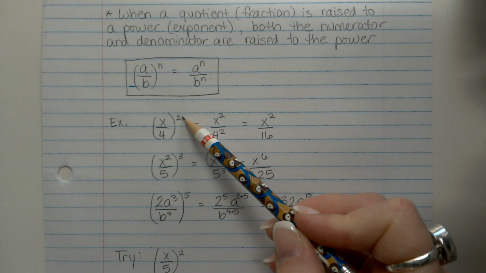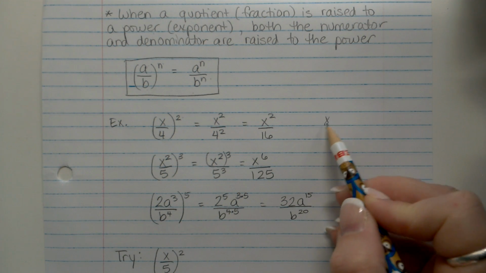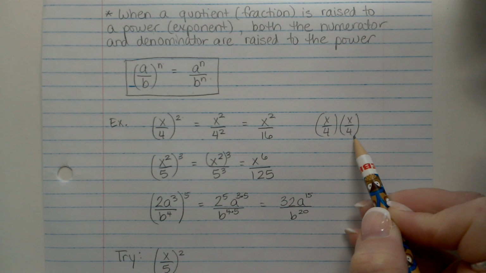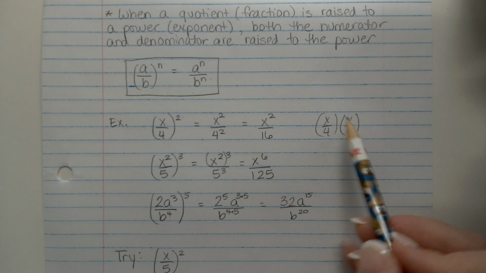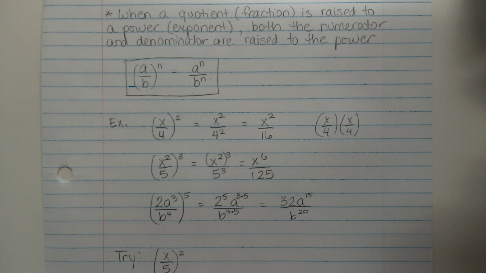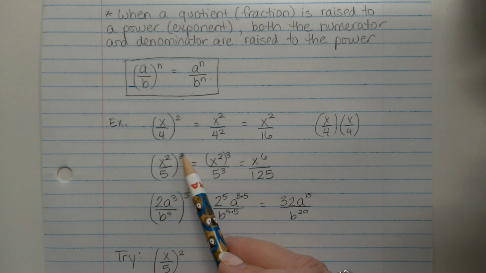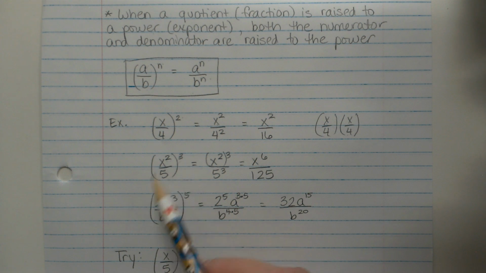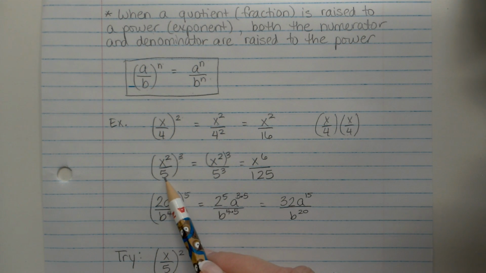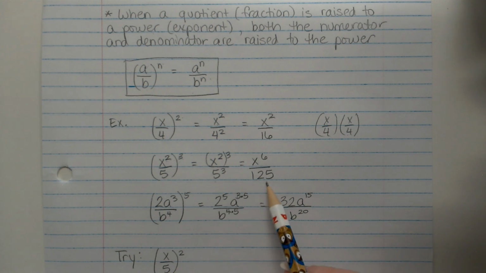So x over 4 is both squared, which is the same thing as saying x over 4 times x over 4, right? Anything that is squared is that thing times itself. So you end up getting x squared and 4 squared. And so when you simplify it, you get x squared over 16. Similarly, if you cube something, it's the same idea. Remember, whenever we raise a power to another power, it's actually going to be multiplied, not added, because you have 3 sets of these. So there's 3 2's, and so that makes 6. And then there's 3 sets of 5's multiplied in the denominator, and so that gives you the 125.